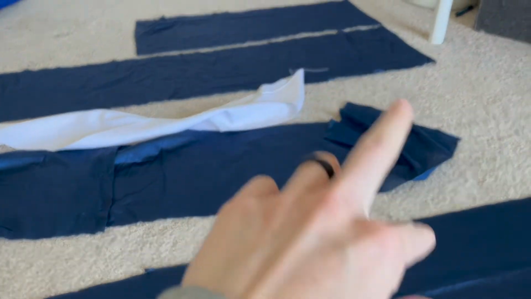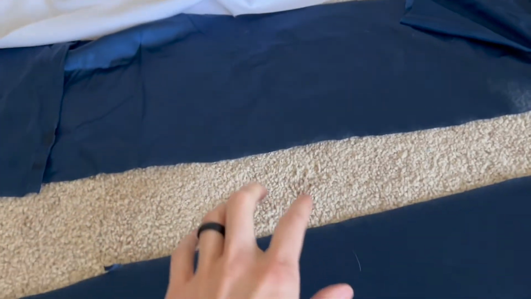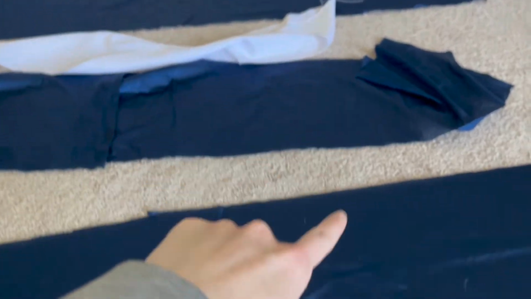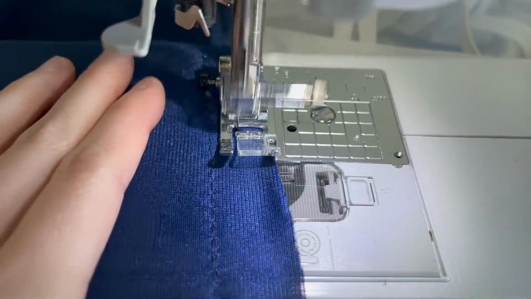So I have these all cut out. I did multiple different measurements so that the skirt would be ruffled and flowy, so as you went down it would flow out more. So I'm going to attach each of these together.